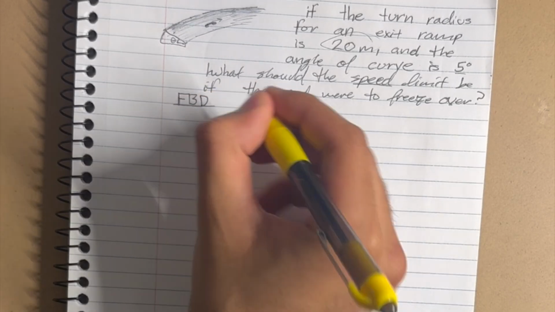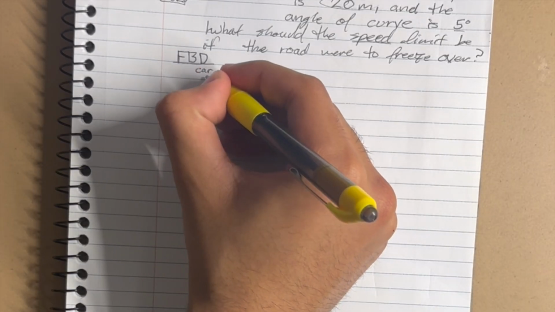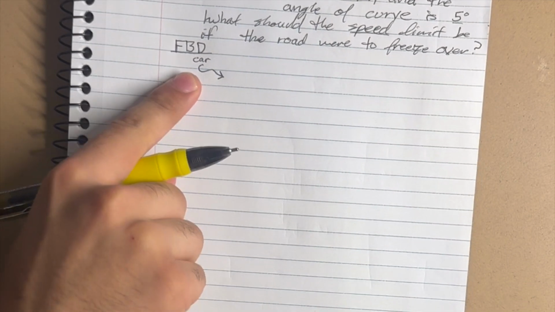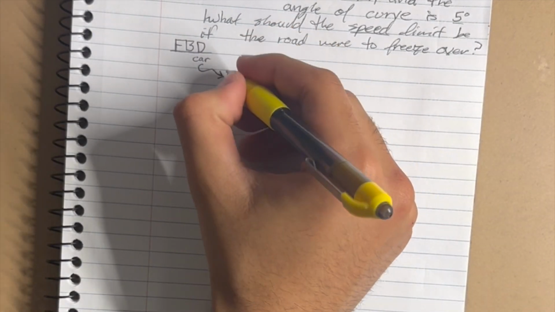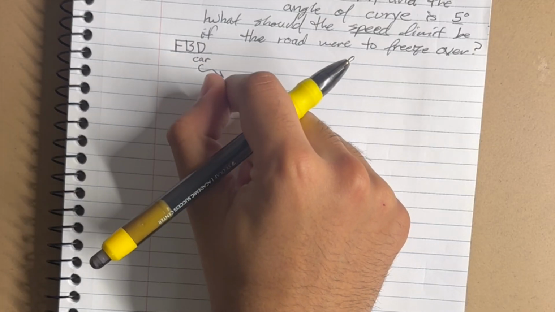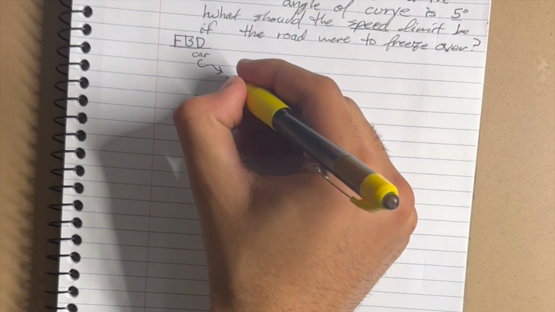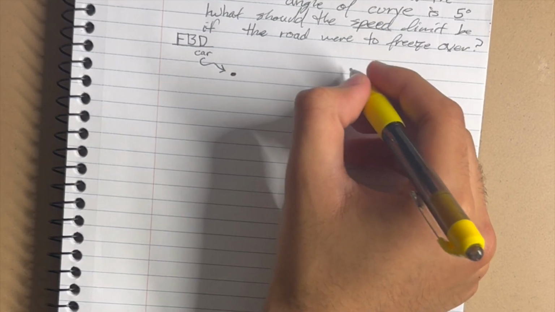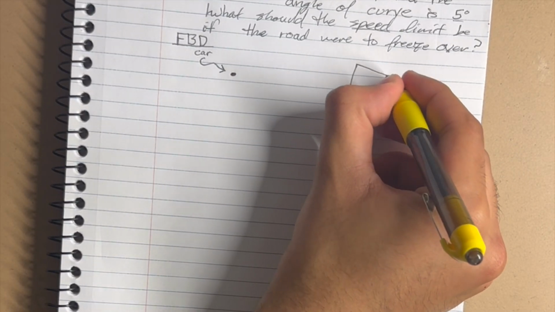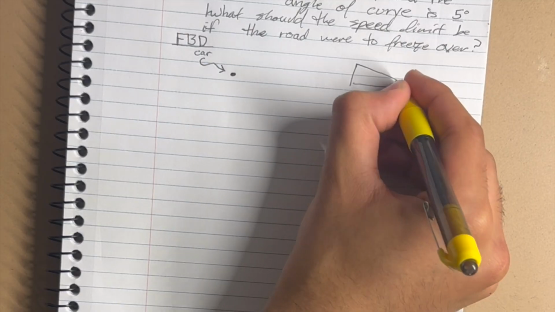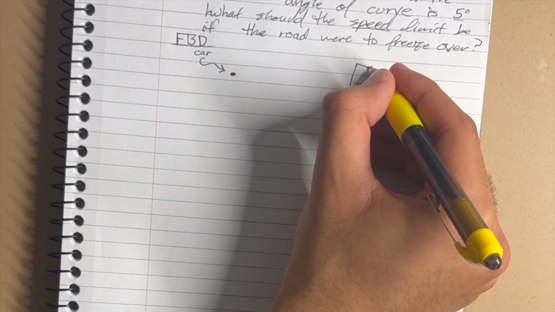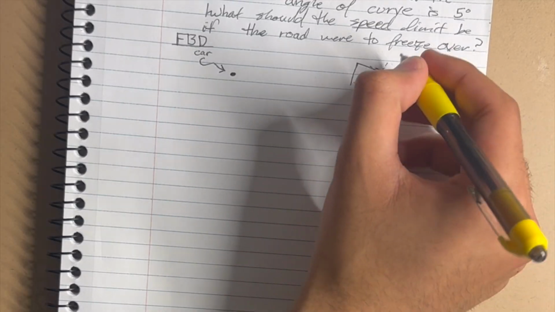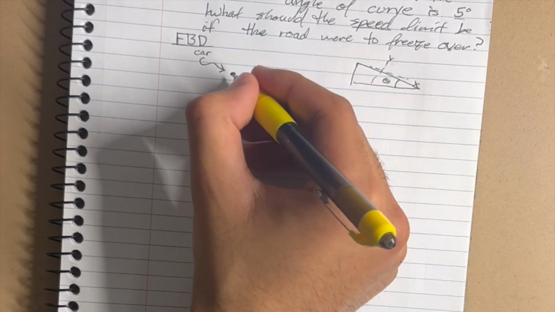All right, so this is going to be an FBD of our car. Remember, always have your label and a curved arrow to your car, or to whatever you're describing. I'm going to put my car like this. This is going to be 5 degrees, and we're going to say this is our axis, with this in the x direction and this in the y direction.